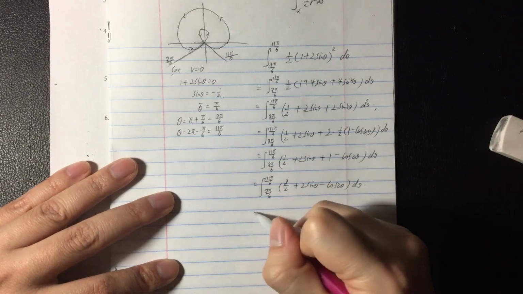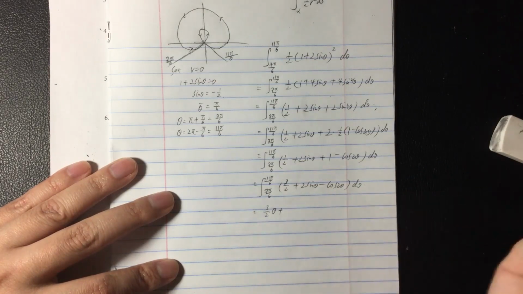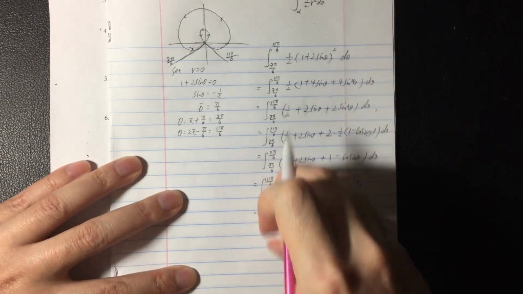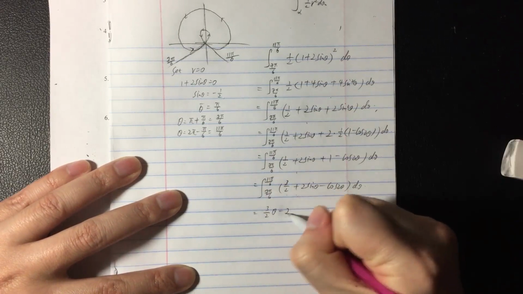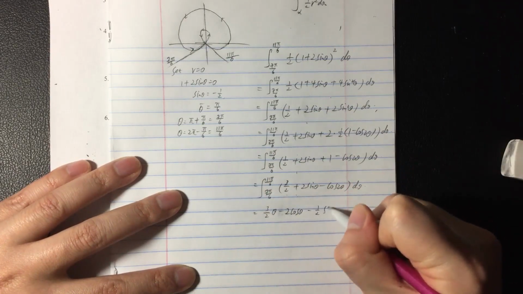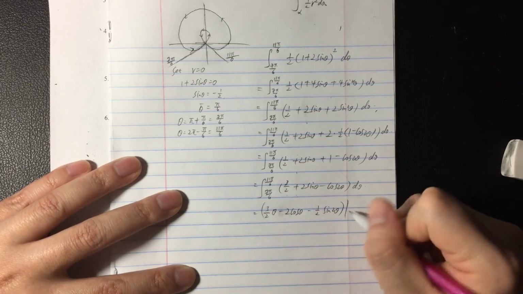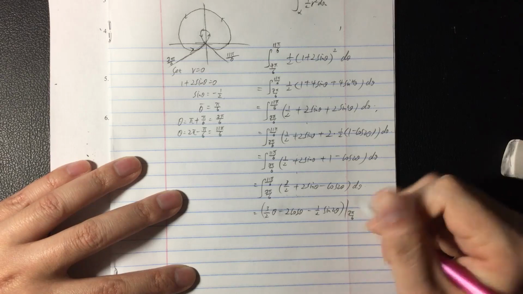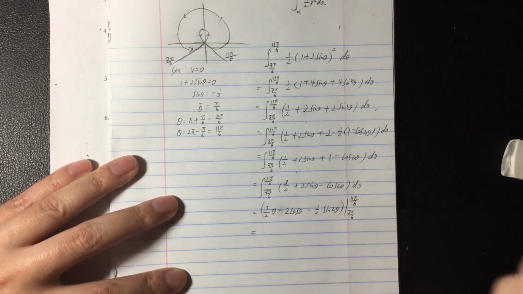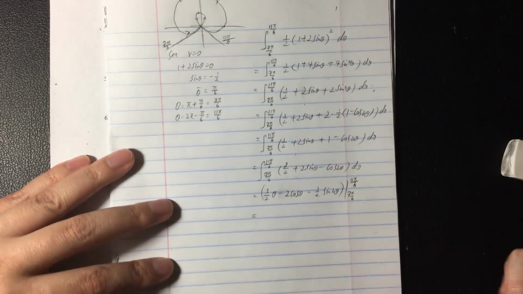Next, take the antiderivative. We got 3 over 2 theta plus negative 2 cosine theta minus half of sine 2 theta. Evaluate from 7 pi over 6 to 11 pi over 6. Then plug in 11 pi over 6 and 7 pi over 6, taking the difference.